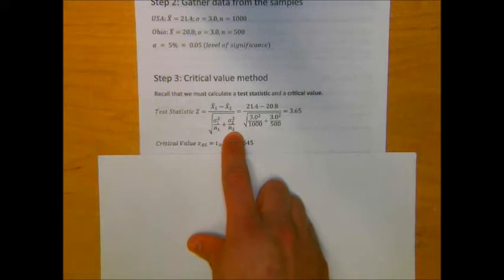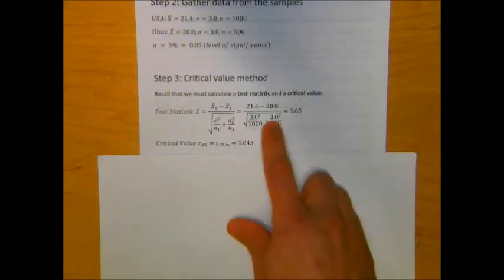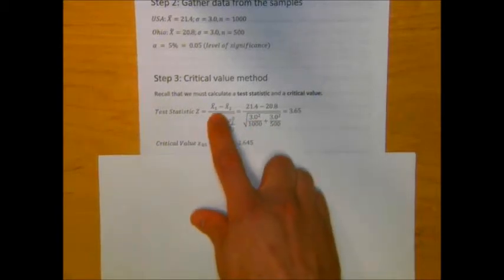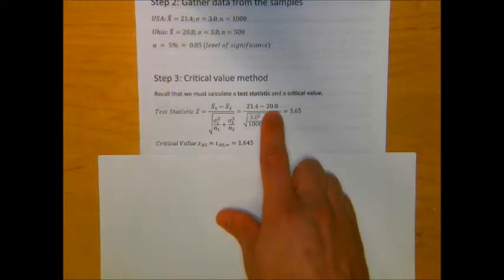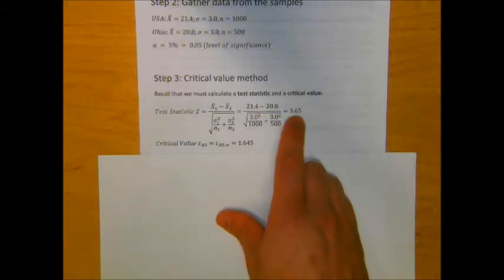So if we steal those numbers from part 2, we get this equation. Notice the direction that I subtracted in this case was the national average minus Ohio's average. If we had subtracted in the opposite order, we would have just gotten a test statistic that was negative instead.